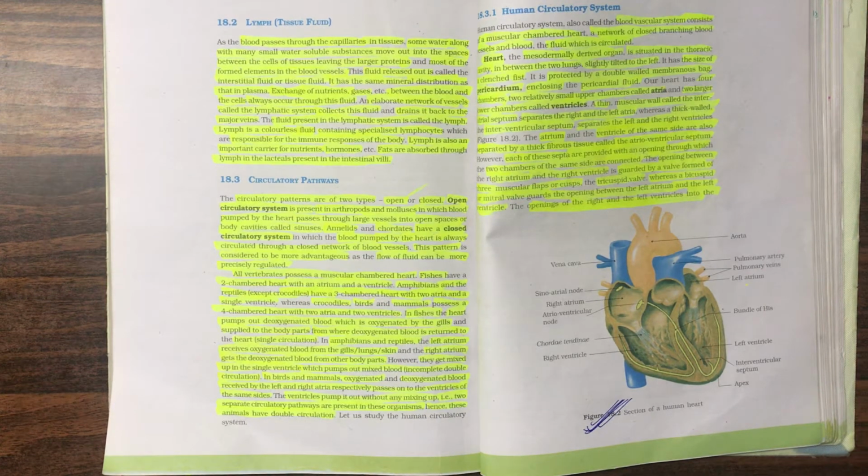Annelids and chordates have a closed circulatory system, in which the blood pumped by the heart is always circulated through a closed network of blood vessels. This pattern is considered to be more advantageous as the blood flow of fluid can be more precisely regulated. All vertebrates possess a muscular chambered heart.